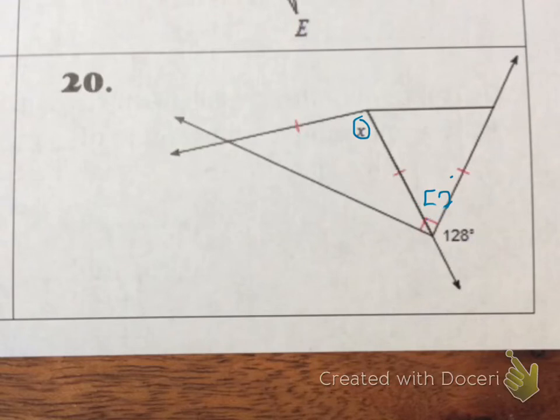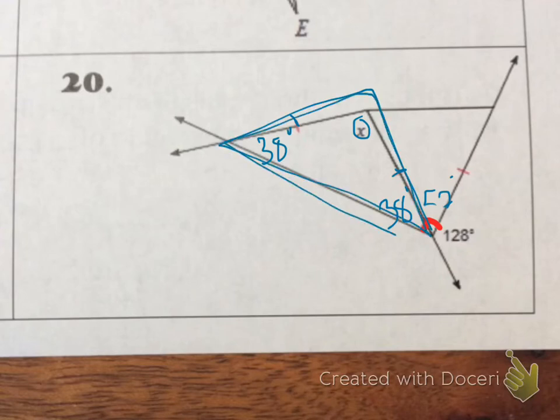I know that these two angles right here form that right angle together. So if I do 90 minus 52, I get 38. So this is a 38-degree angle. And do you see how these two lengths are marked the same, which means the base angles will be the same? So that one's also 38 degrees. So then three angles in a triangle add up to 180. So I do 180 and I subtract 38 twice. And when I do that, I get 104 degrees for that top angle right there.